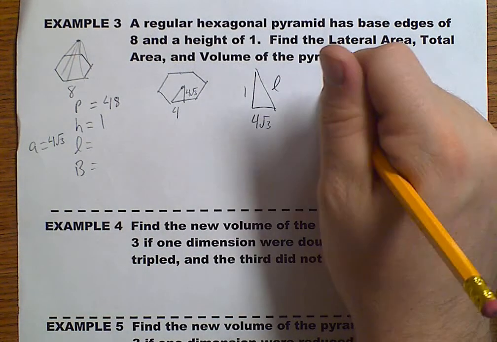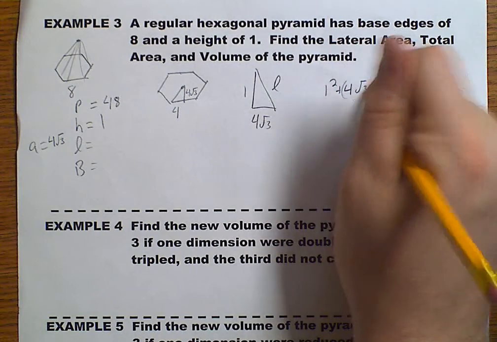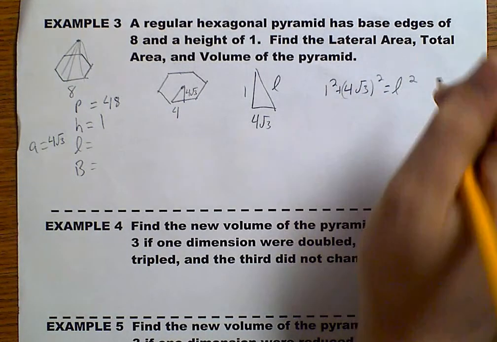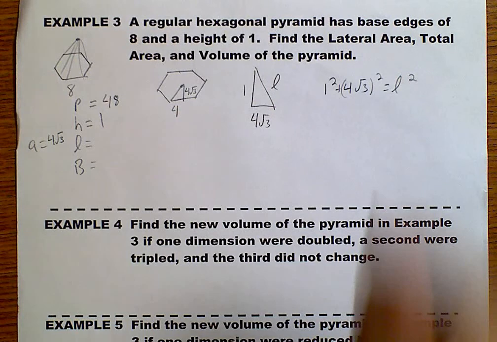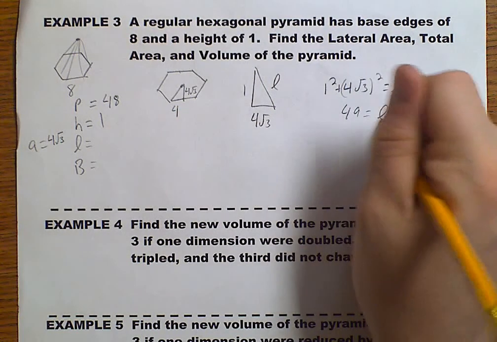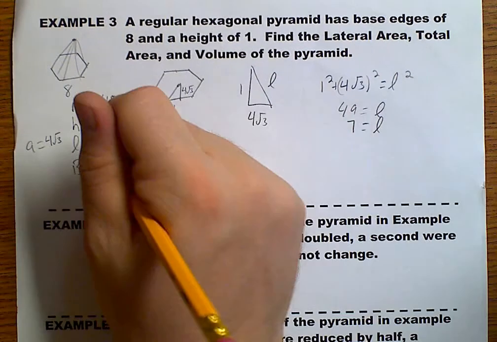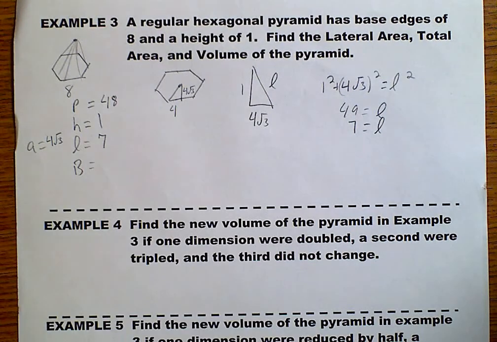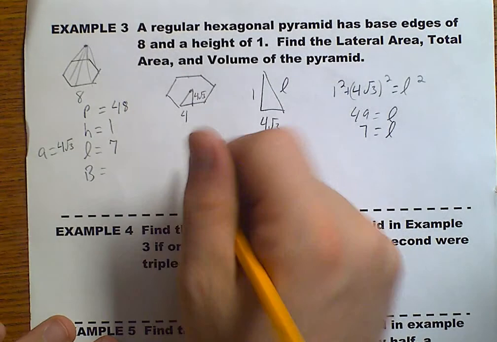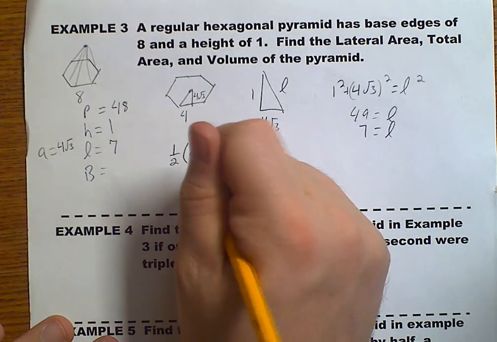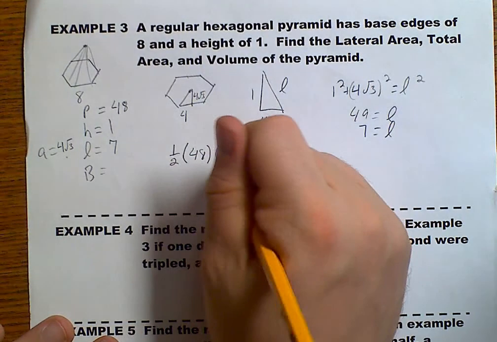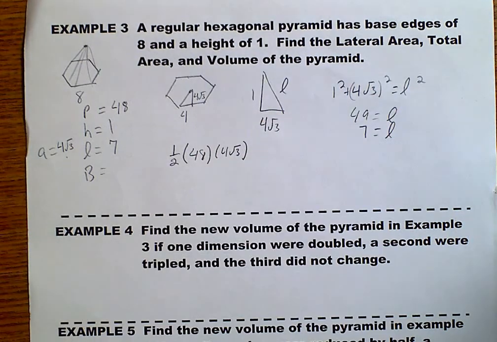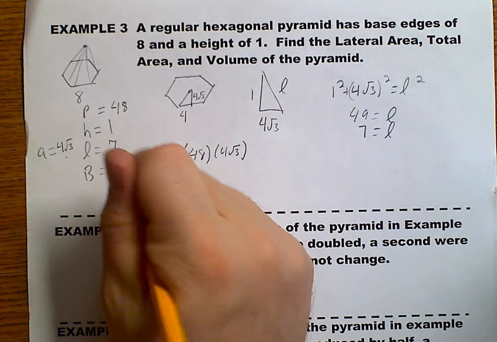And we're trying to find our slant height. So that'd be 1 squared plus 4 on the square root of 3 squared equals L squared. That equals 49. So my slant height must equal 7. Area of my base would be 1/2 times the perimeter of 48 times the apothem of 4 on the square root of 3. Gives me 96 on the square root of 3.